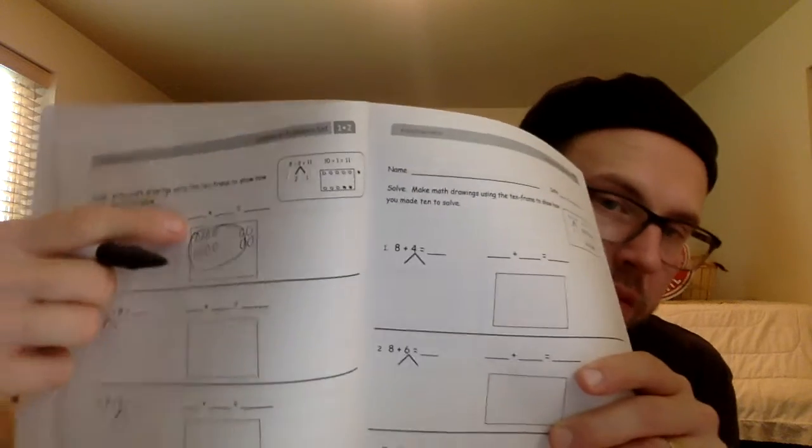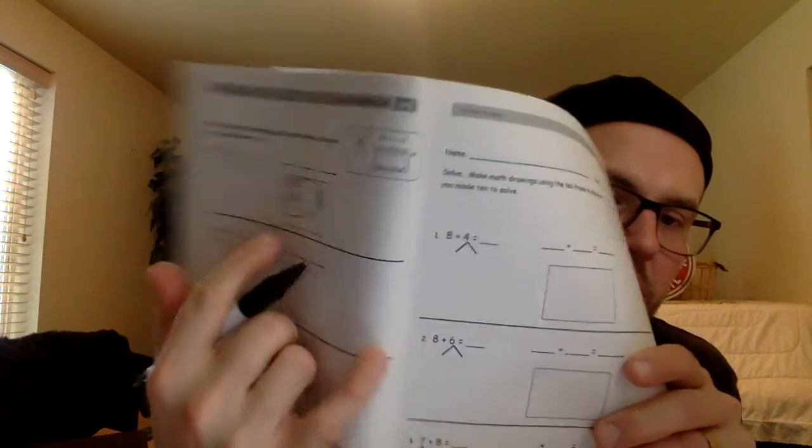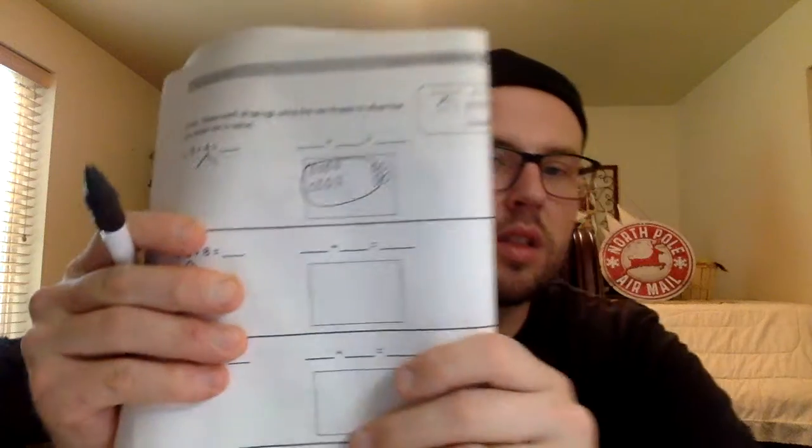Okay, so we can draw that picture over here. So we've got 1, 2, 3, 4, 5, 6, 7, 8, and then 4 over here. So there's my drawing. And I'm going to circle 8 and 2, just like I did in the other problems. Okay, so here it is. 8 and 2. So now that becomes 10, and the 4 becomes 2, and 10 plus 2 is 12.